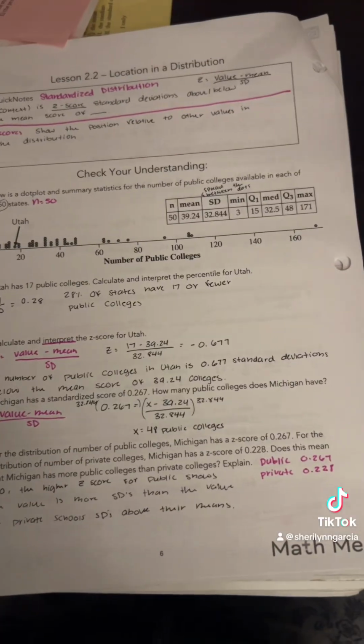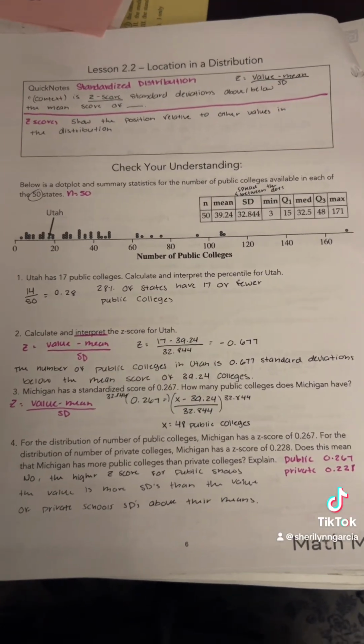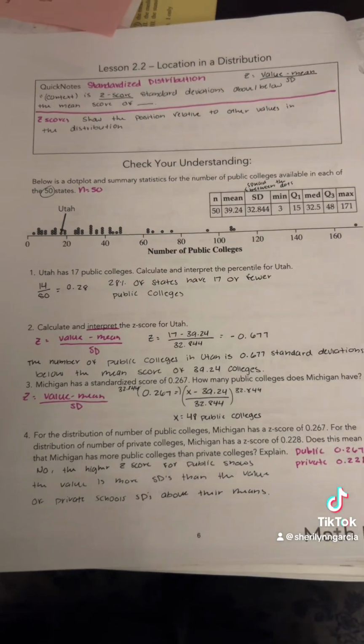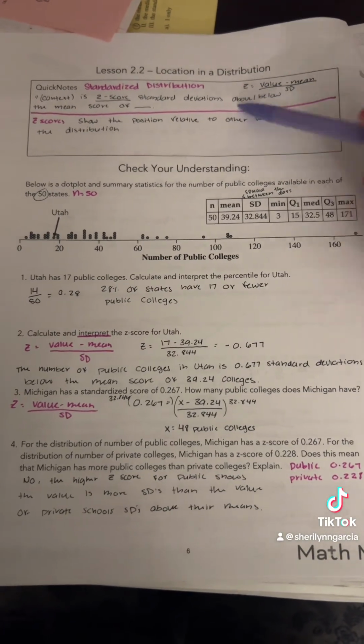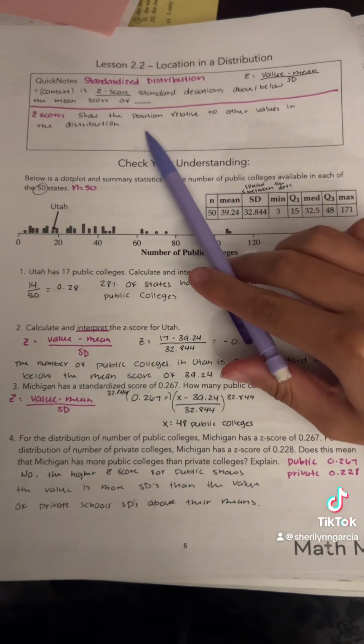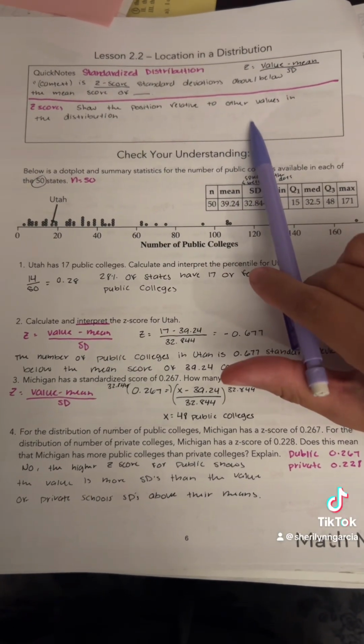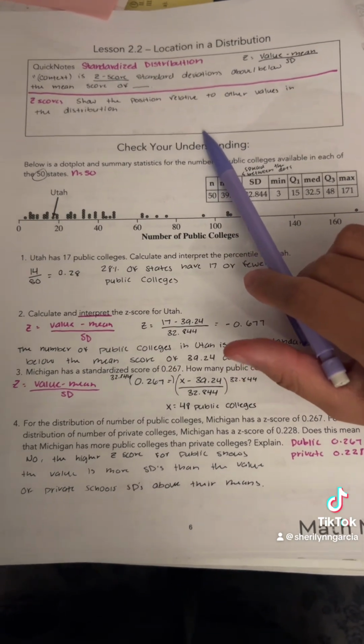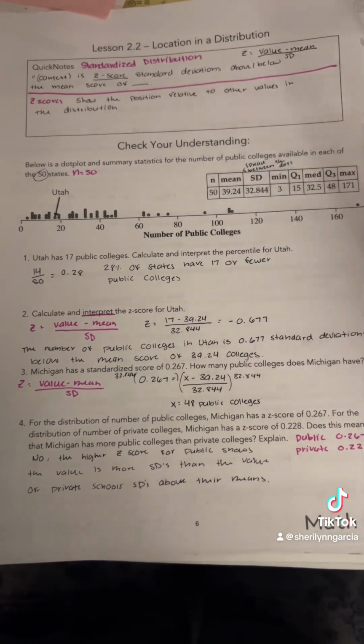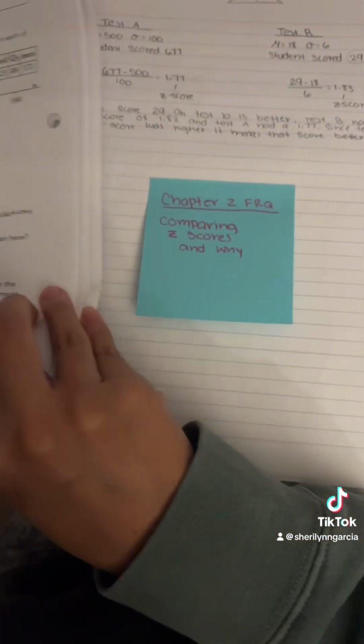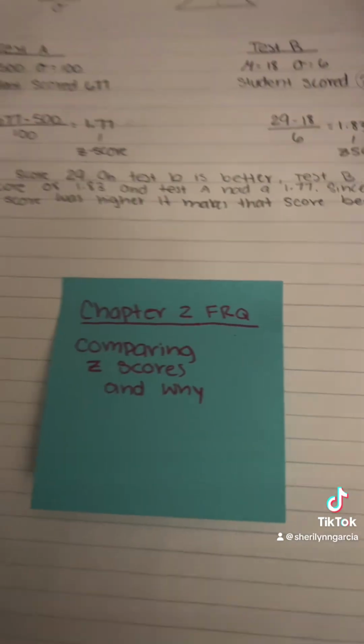I don't know what other questions it could ask you, but I was looking at the packet, and it tells you how to explain it. Z-scores show the position relative to the other values in the distribution. Remember that we drew the normal distribution curve for here.